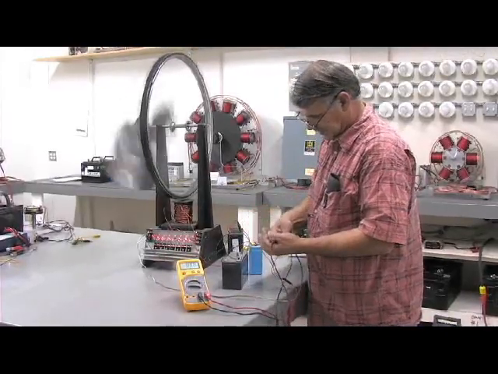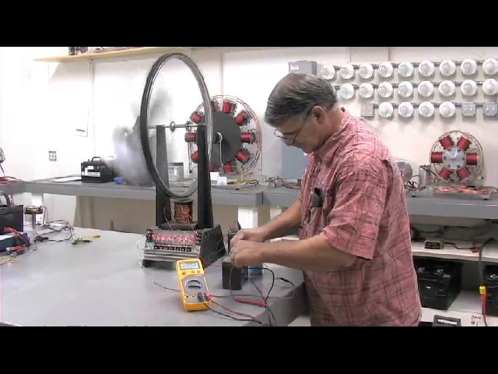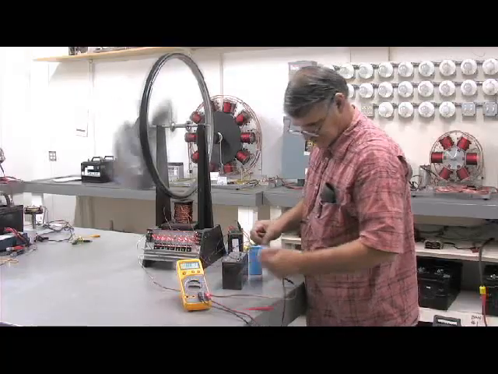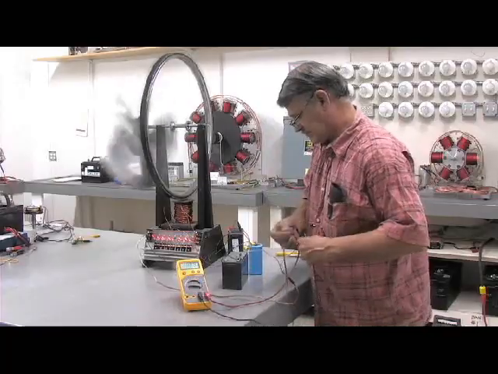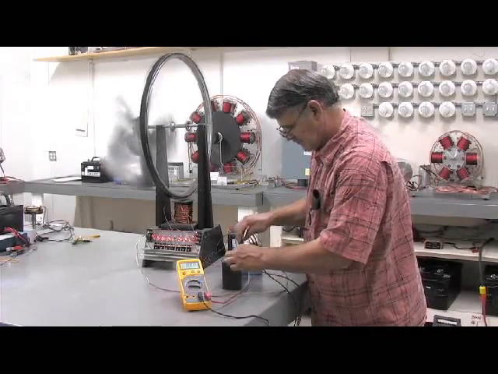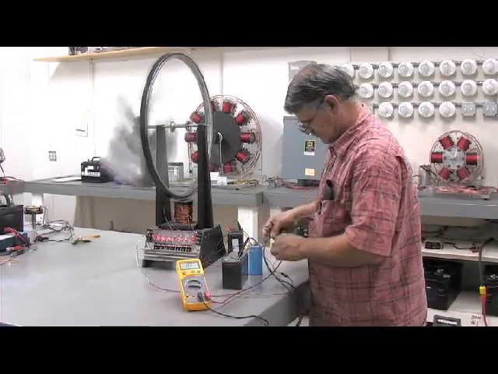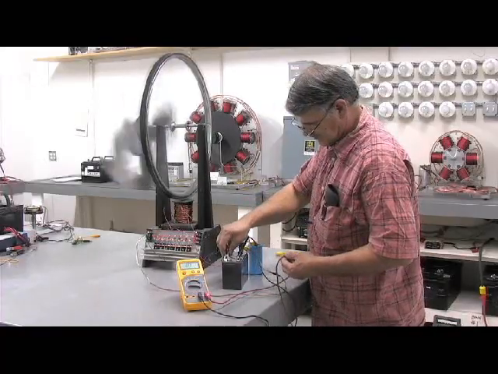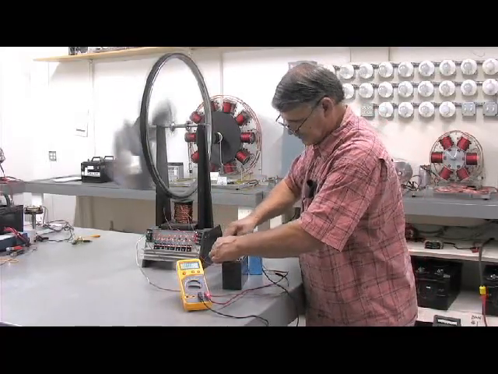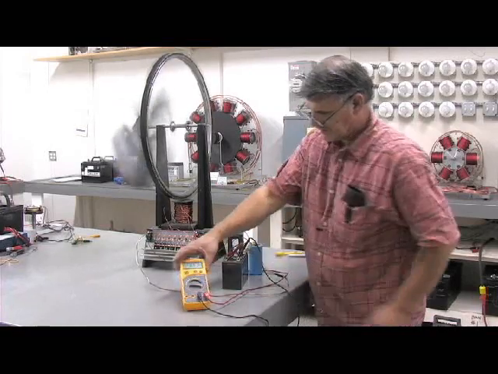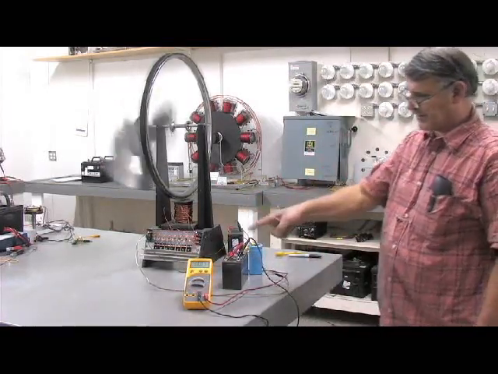So now we're going to connect this up. The radiant's absorbed by the battery. And we're just going to go ahead and push that battery up.